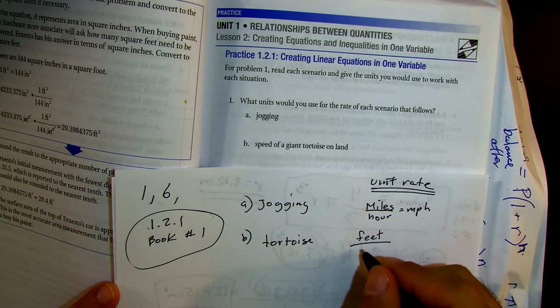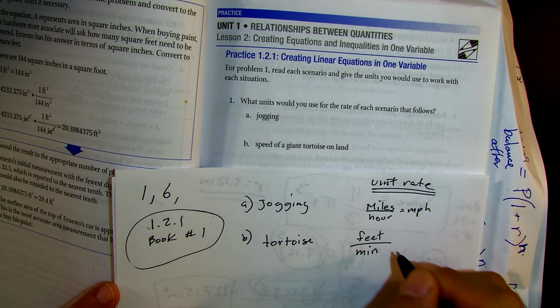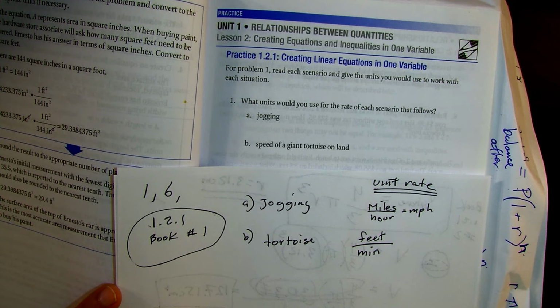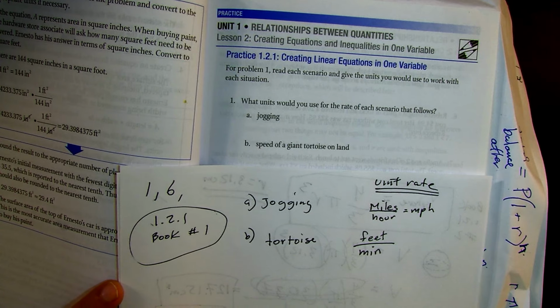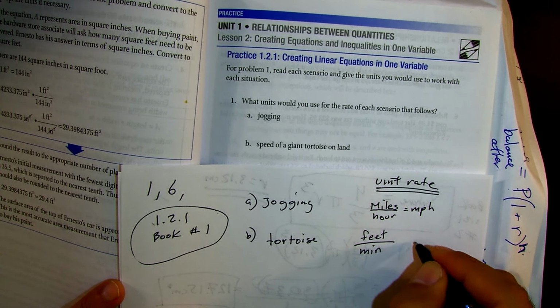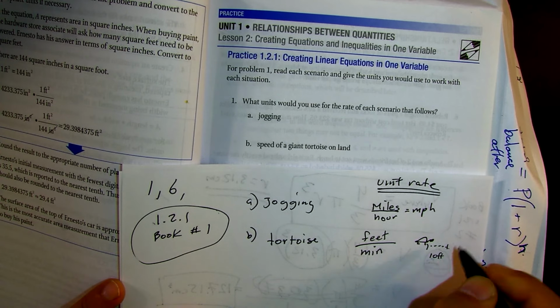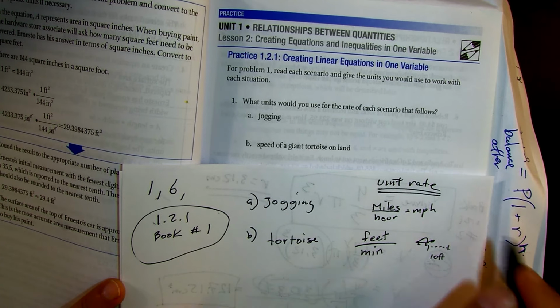So it's about finding the unit rate. It's about finding what is appropriate for the situation, right? Because I wouldn't do feet per minute if it was a rabbit. A rabbit's much faster. That might even be feet per second, okay? But we have to do feet per minute because I can imagine that the tortoise is going to walk this far in a minute. Maybe it can walk about 10 feet in a minute if it's moving really fast, okay? So I want to keep in mind, what type of scenario are we talking about?